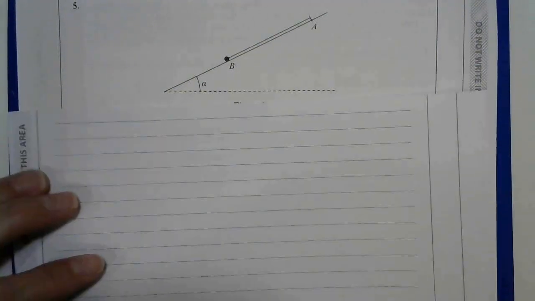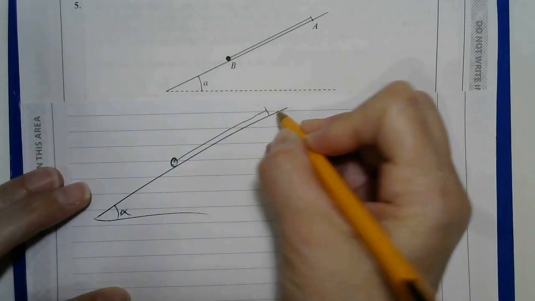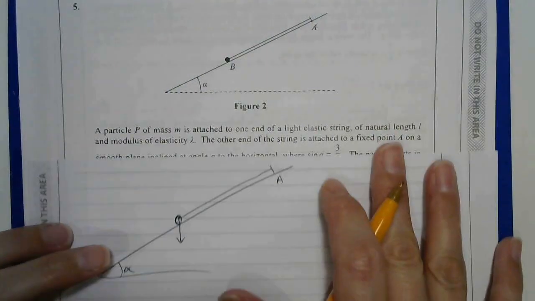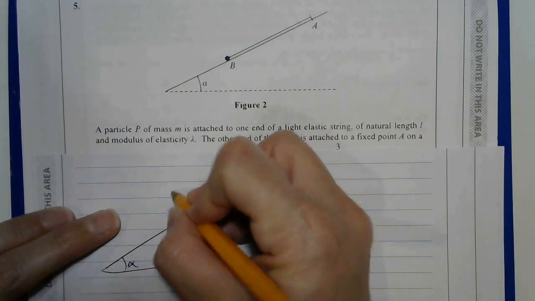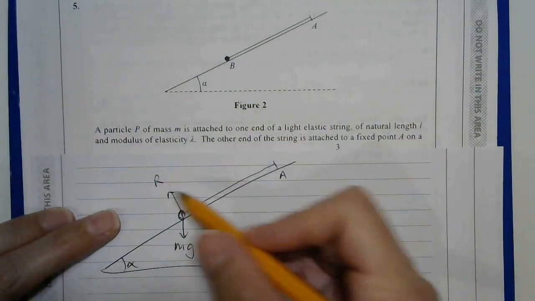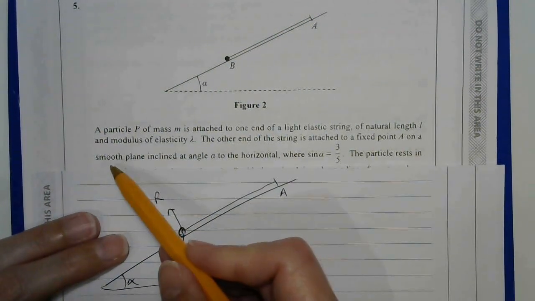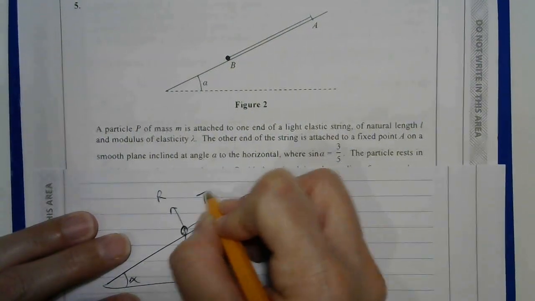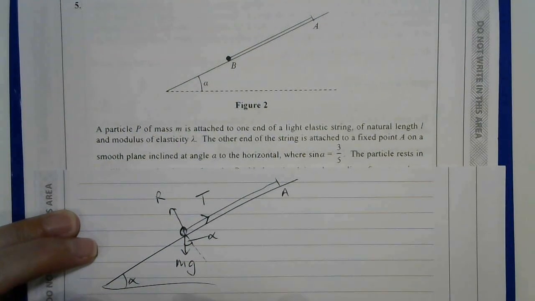So if I look at what is happening here, this is alpha, I have my particle here, and I have A here. I will have the weight acting straight down, the mass is m, so the weight is mg. I have the normal contact force, the reaction force, but I won't really need that because the plane is smooth and therefore friction is negligible. Then I'll have the tension acting up the slope. If I draw a dot dot dot in here, this angle is also alpha.